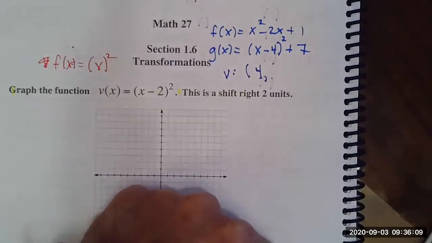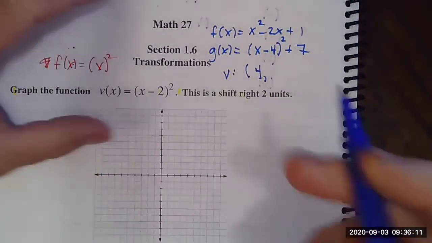And whatever's on the outside, you keep the sign. K, it's like keep, K for keep.